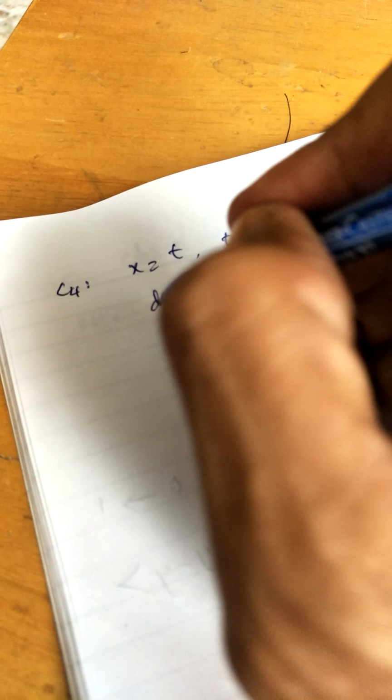Our dx equal to dt, our dy is 0, so integrate over C4 f dot dr. Our f, y is 0.